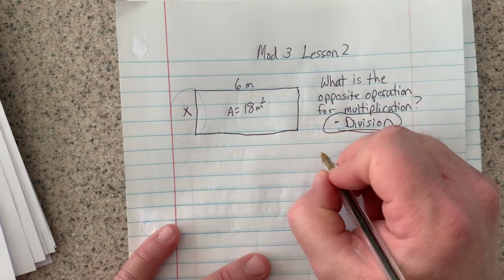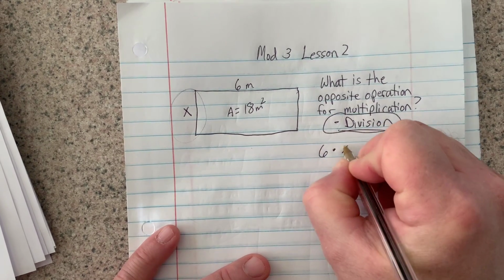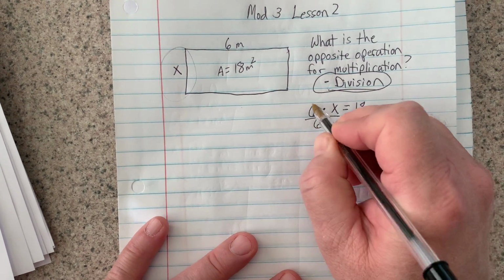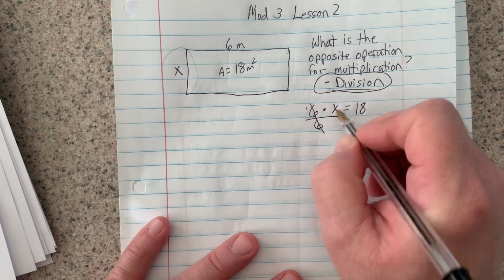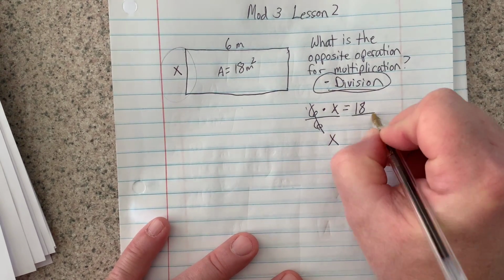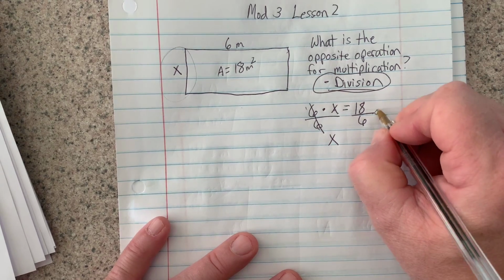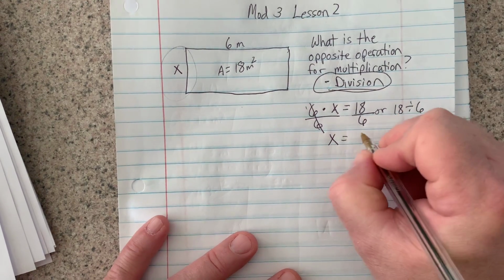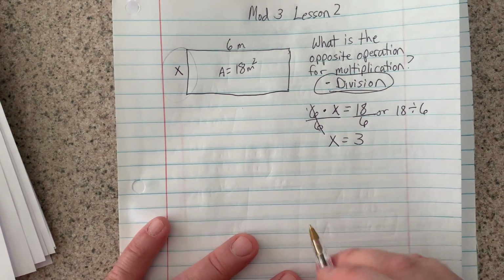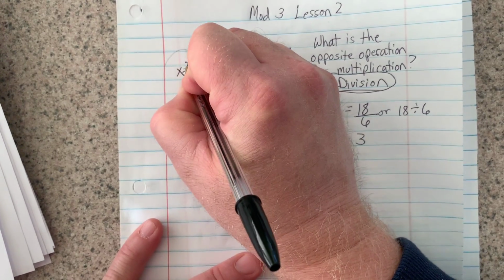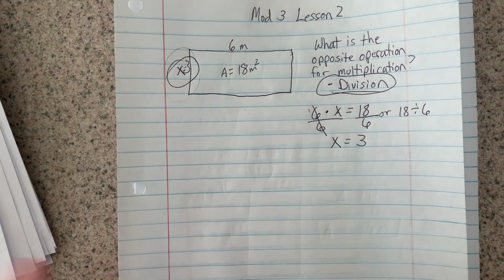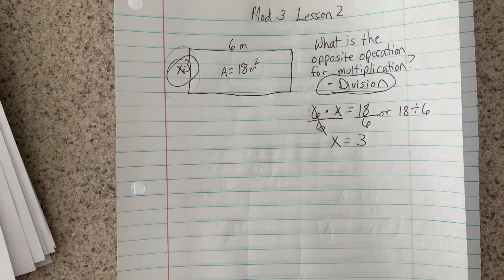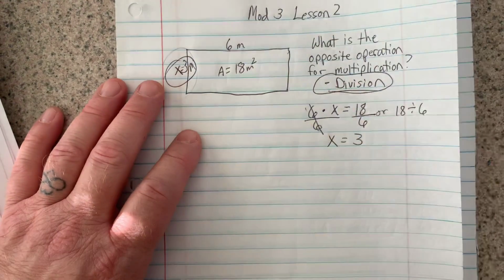So here we have 6 times x equals 18, right? So we're going to divide both sides by 6. That cancels these out. 6 divided by 6 is 1, just leaving x. 18 divided by 6 equals 3, because 6 times 3 is 18. So x equals 3. So we have a 6 by 3 here. So 3 meters is the width there.